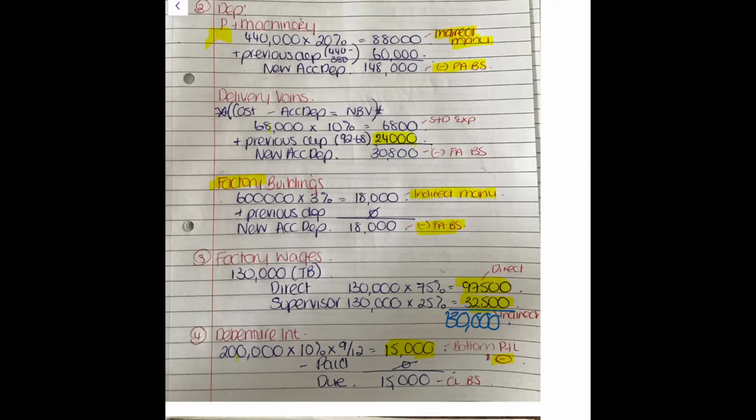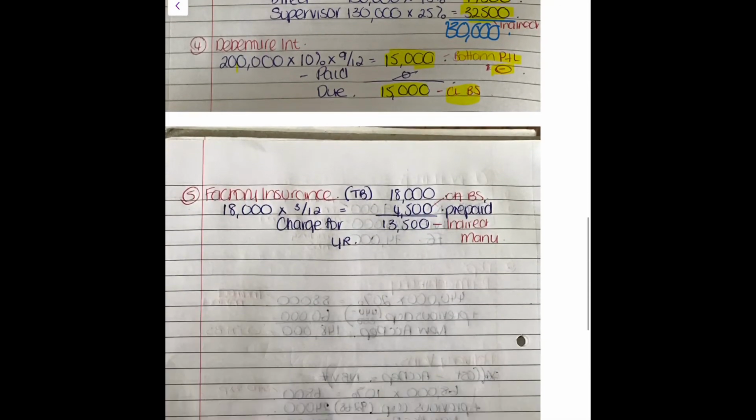And then that means we still owe 15,000 euro, and that's a current liability in the balance sheet, and that's your double entry. So it's been subtracted at the bottom of the profit and loss, and then it's put into your current liabilities in the balance sheet.